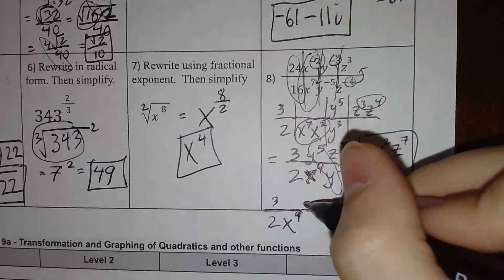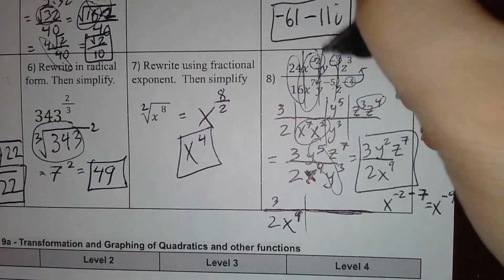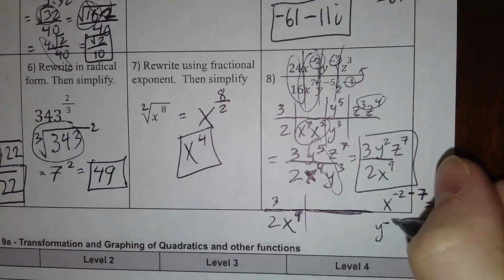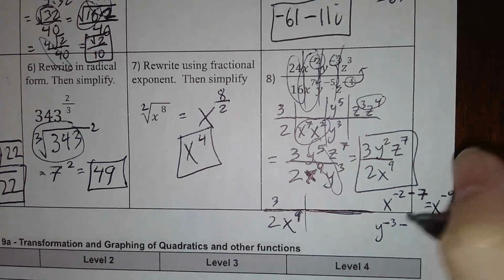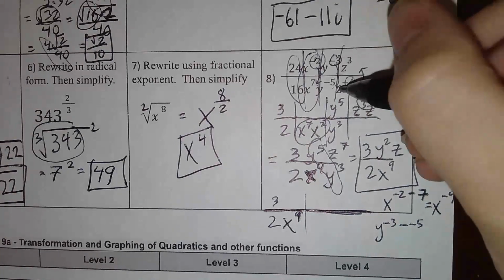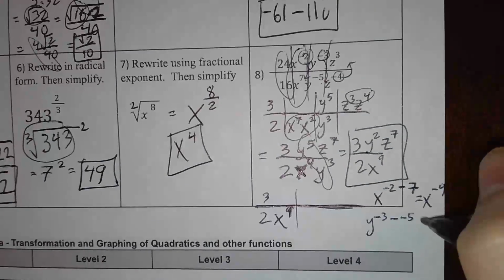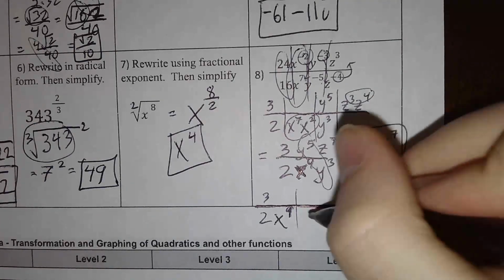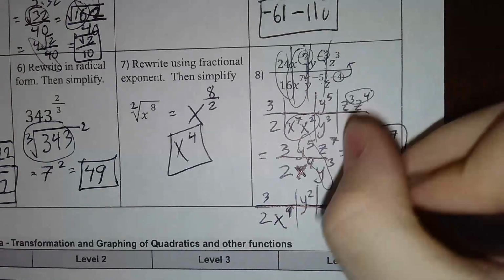Now that's the x's. Now focus on the y's. We have negative 3 minus negative 5. Now what's negative 3 minus negative 5? Negative 3 plus 5 is 2. So we get y squared.